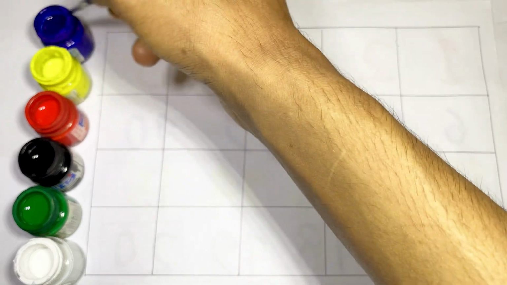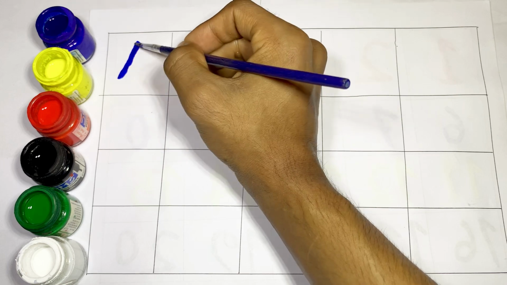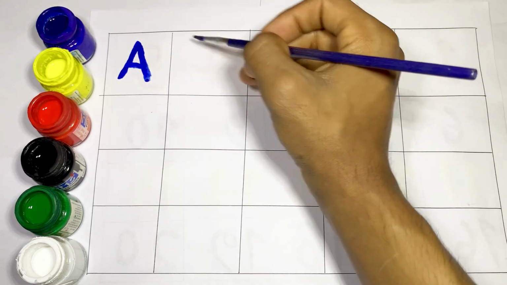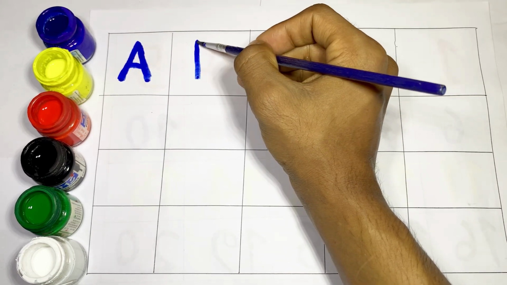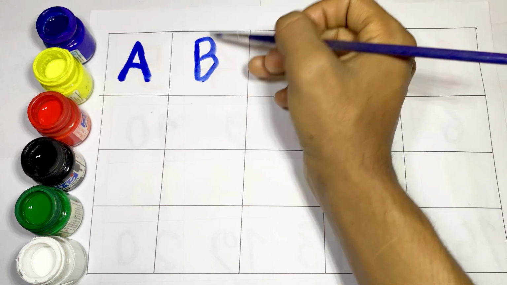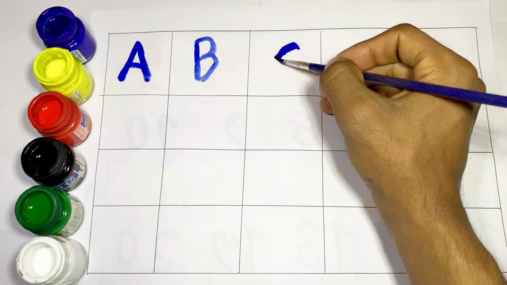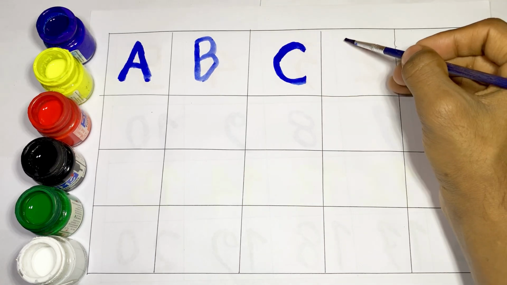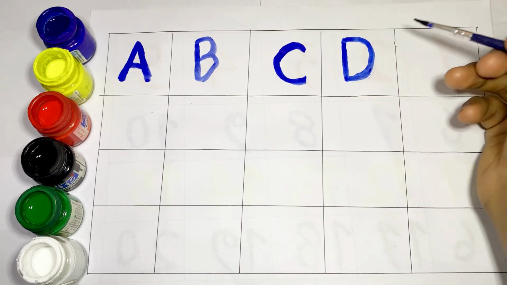Kids, first draw A. A for apple, A for airplane, and use blue color. B. B for ball, B for bat. Kids, again use blue color and draw C. C for cat, C for car. D. D for dog, D for doll.